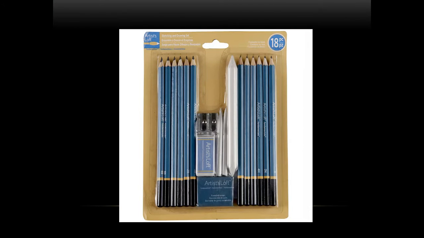So today we're going to talk about some of the tools, basic drawing tools. That's the topic of today's class. So in here are some basic drawing tools. Of course you have the pencils, and there are different types of pencils which we're going to talk about.